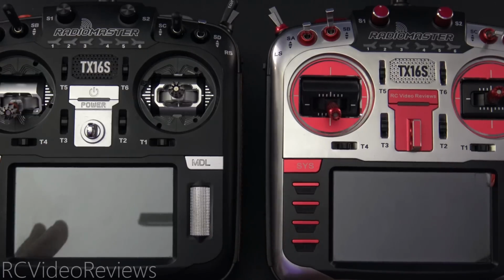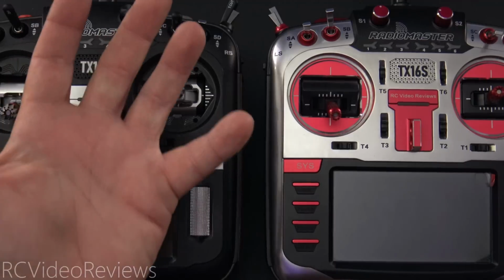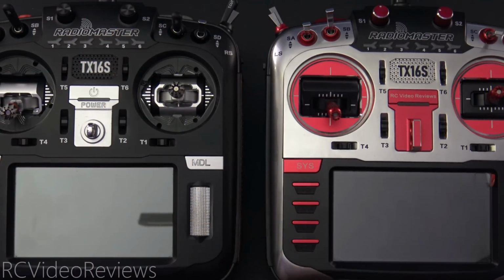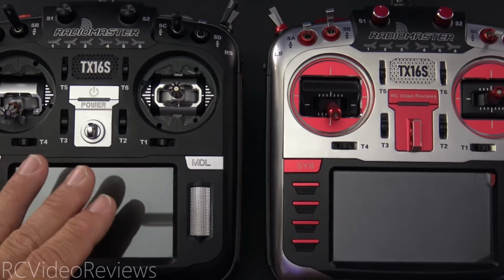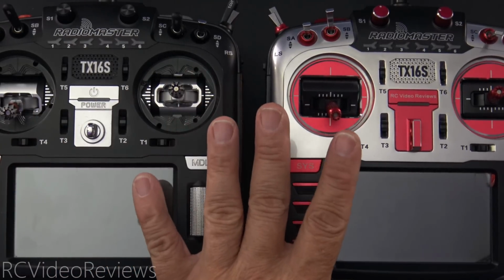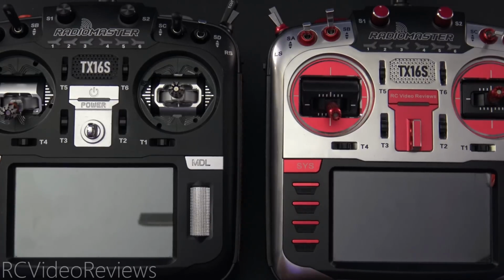Or you can download EdgeTX Companion, pull your models and settings into your computer, and then flash your radio, and then write your models and settings back, and you'll get the YAML format. So there are two different ways to convert. Just be aware there is no longer an on-radio conversion process from binary format, which is what you have on OpenTX, or versions of EdgeTX prior to 2.6.